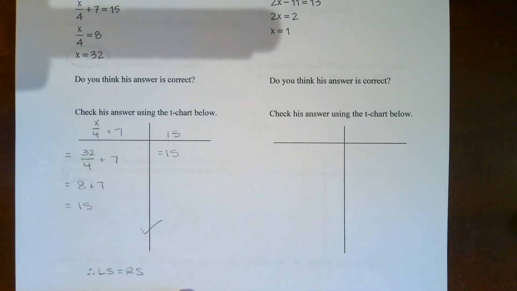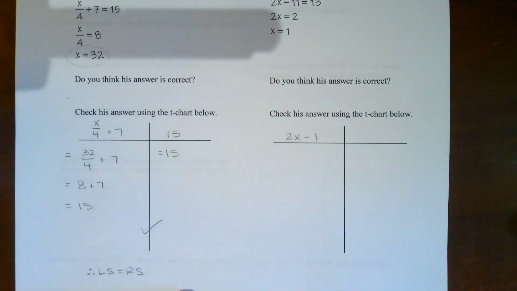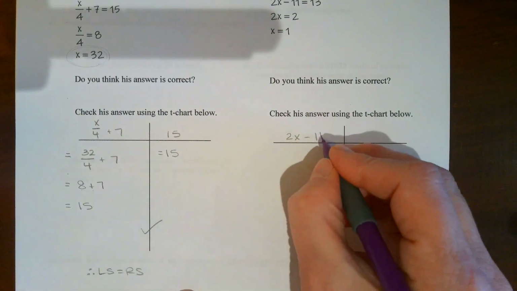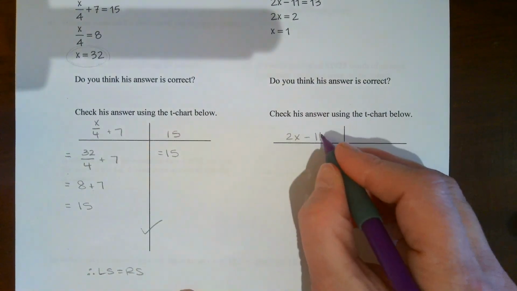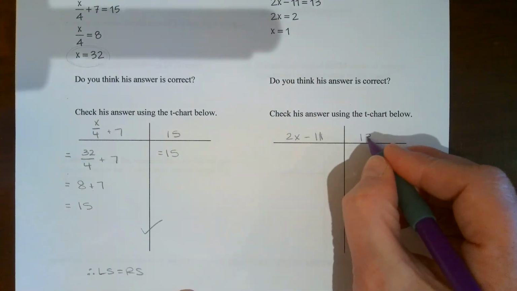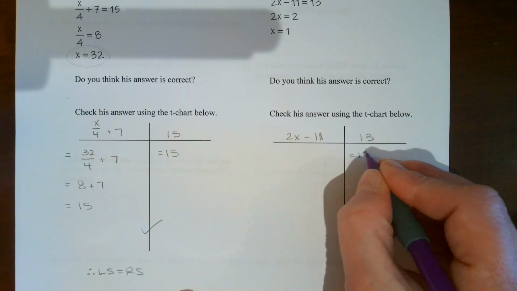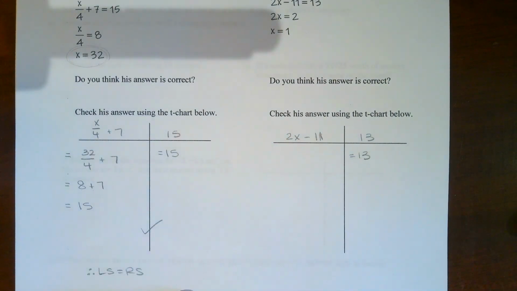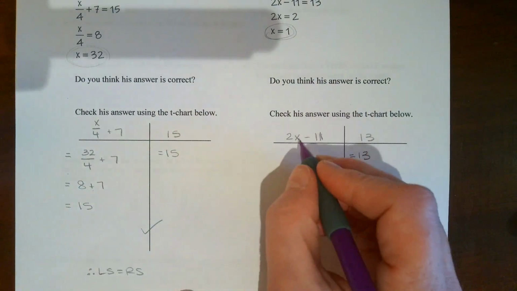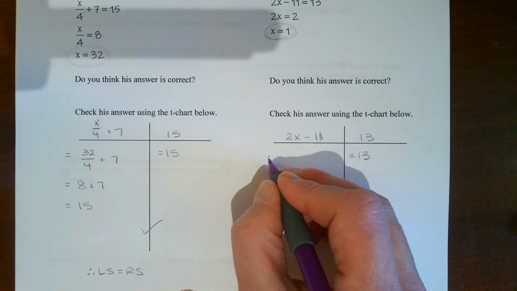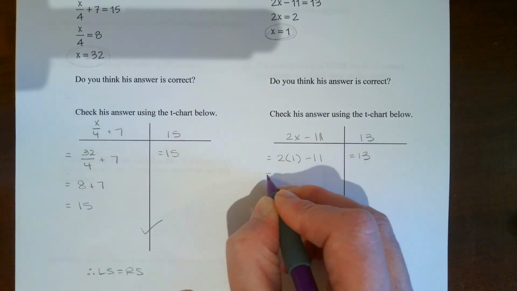I want to do the same thing with the other equation. So on the left side of my T-chart, I'm going to put 2x minus 11. Because that's what's on the left side of my equation. On the right side, I have 13. 13 is quite easy. It just equals 13. Amar said that x was equal to 1. So that's what I'm going to use for the value of x. So I'm going to say this is 2 times 1 minus 11.